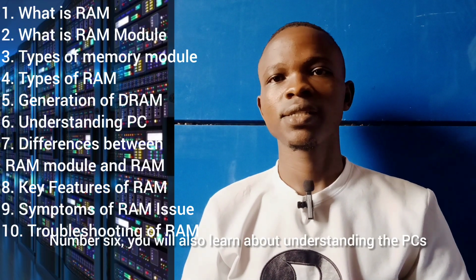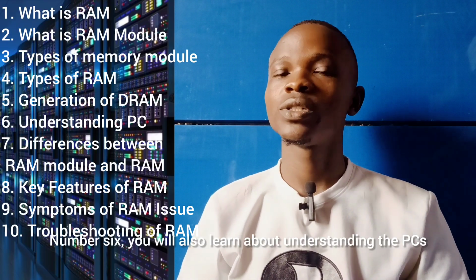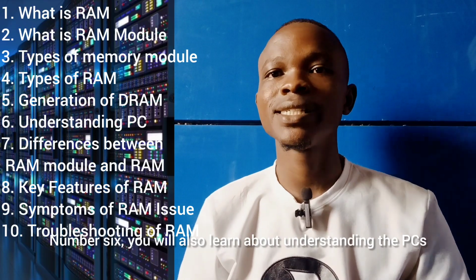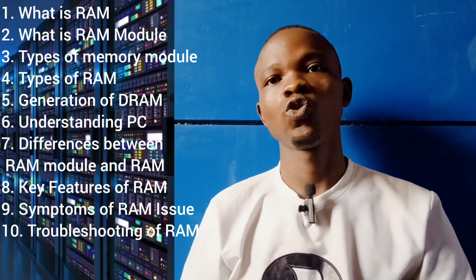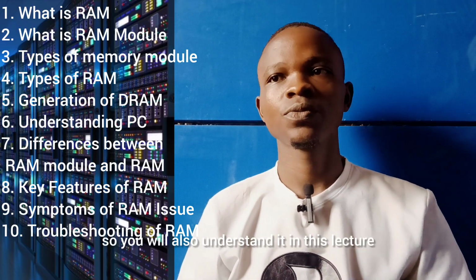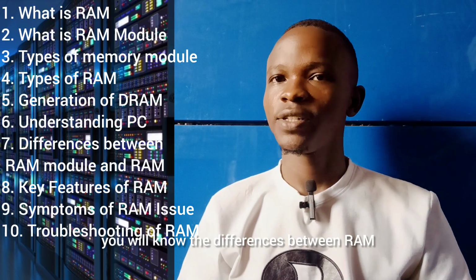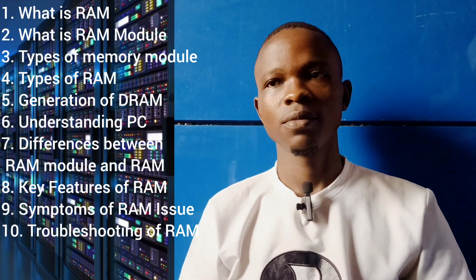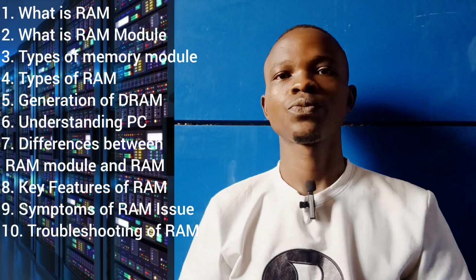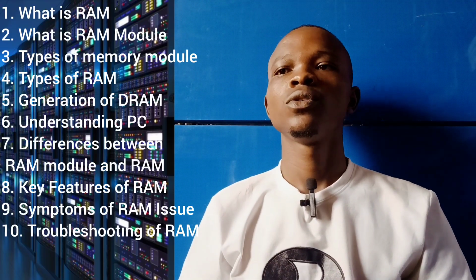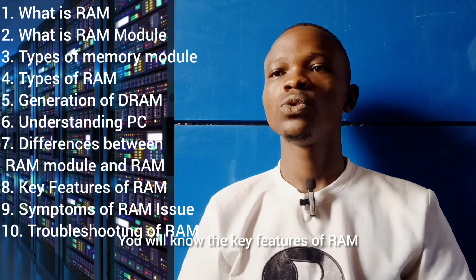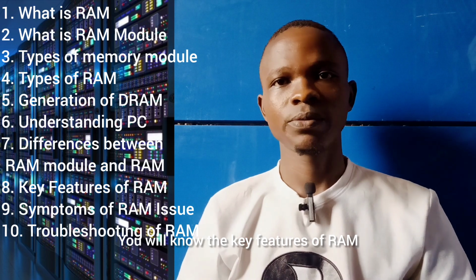Number six, you will also learn about understanding the PCs. That's something that we call PC. So you will also understand it in this lecture. Number seven, you will know the differences between RAM and the RAM module, and the key features of RAM.